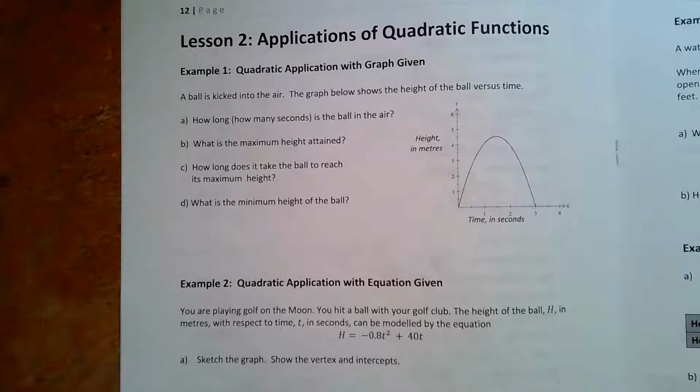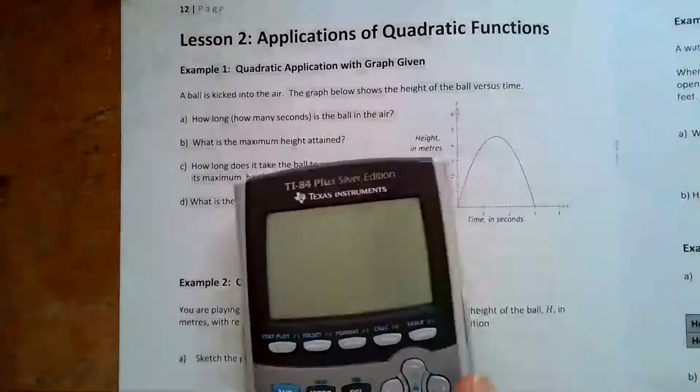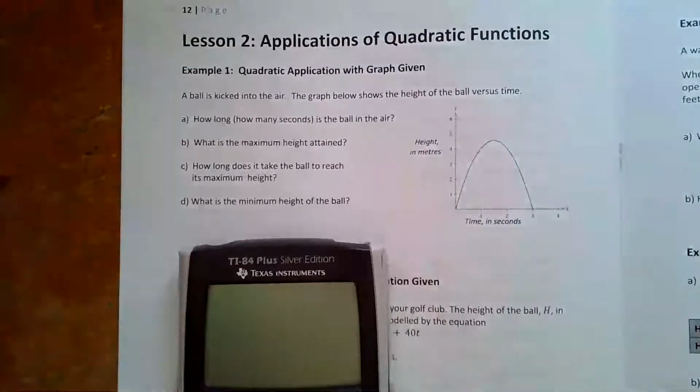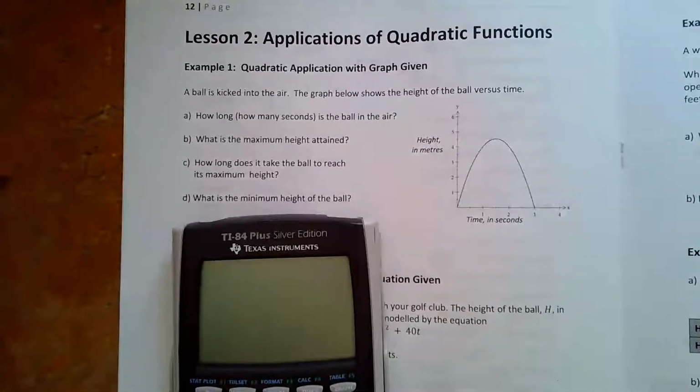But as for finding x and y intercepts, it was all the same. Let's take a look at example 1. I'm going to do the first 3 examples, and then I'm going to give you a bit of time to work. So grab your calculator, your simulator, get your simulator going, and make sure that your calculator is cleared out of all the old data from last week or from when you were doing homework.